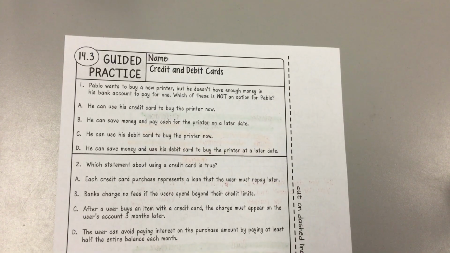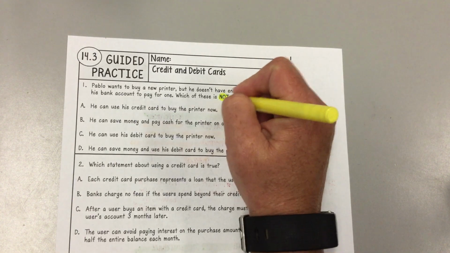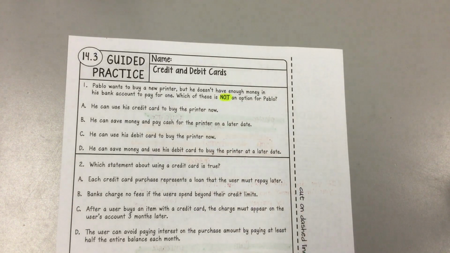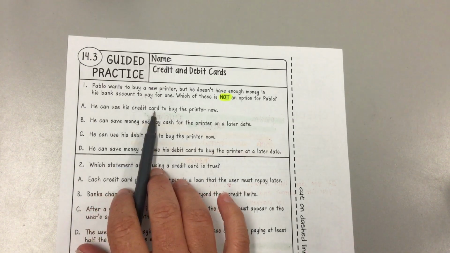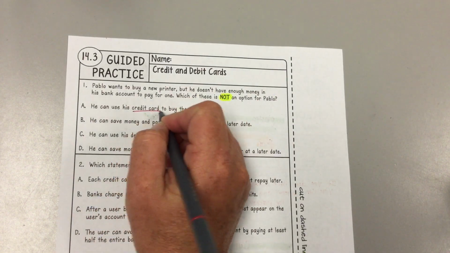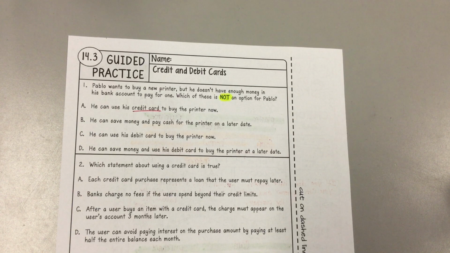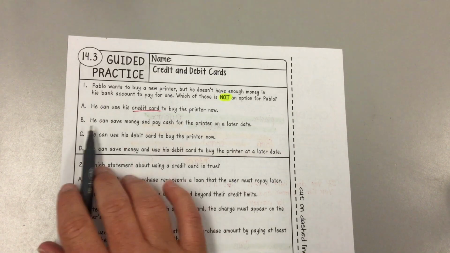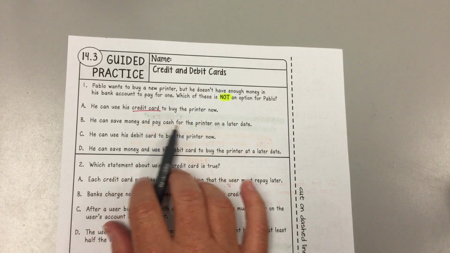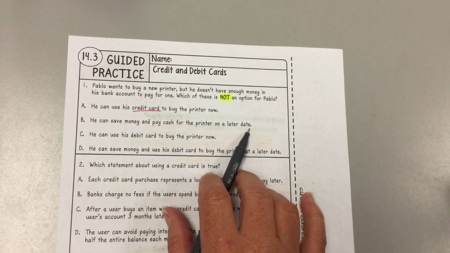Pablo wants to buy a new printer, but he doesn't have enough money in his bank account to pay for one. Which of these is not an option for Pablo? He can use his credit card to buy a printer now. Can he use a credit card? Because a credit card is like a loan. All right. He can save money and pay cash for the printer on a later date. Can he do that? Absolutely.